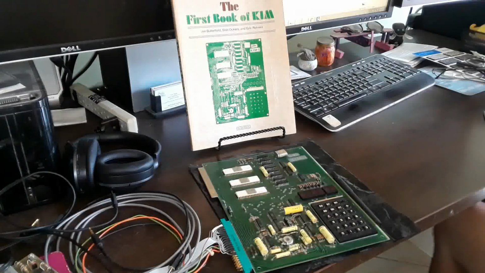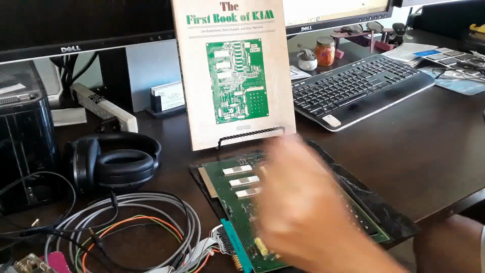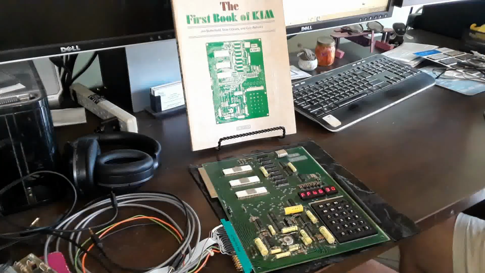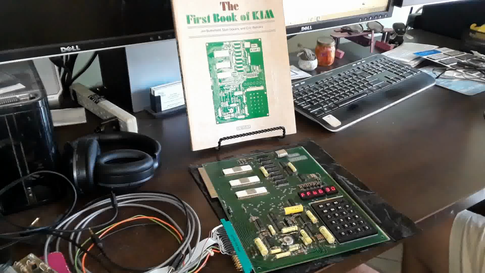So let's get started and load this program into memory, starting at memory address 200. But let's not forget to load the NMI and IRQ vectors, which we are told to load up every time that we fire up our KIM.